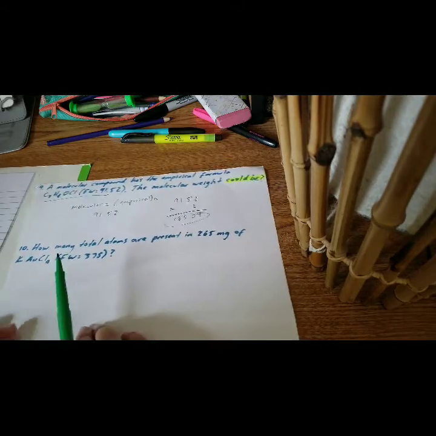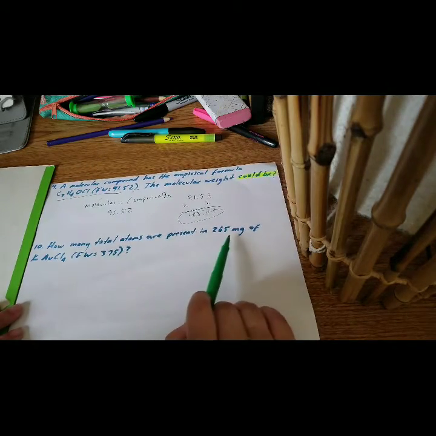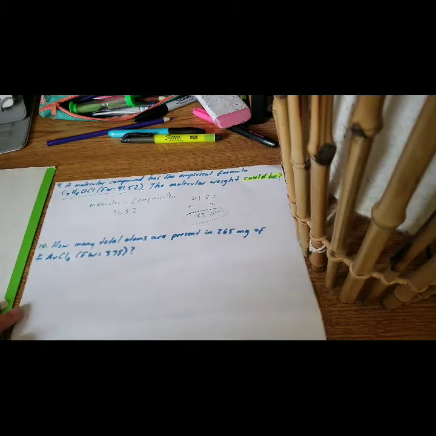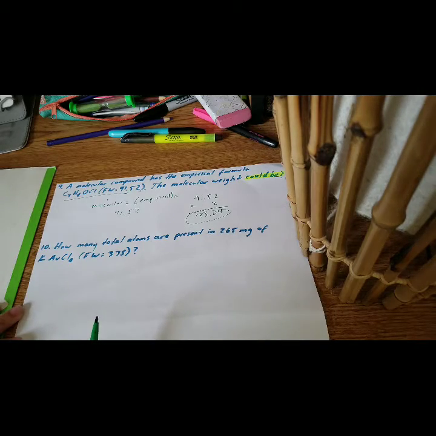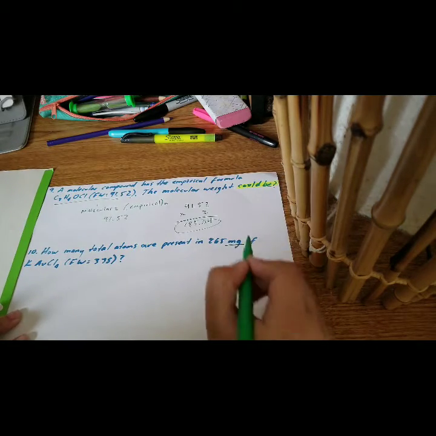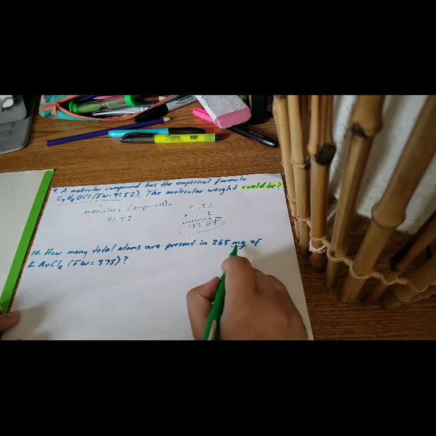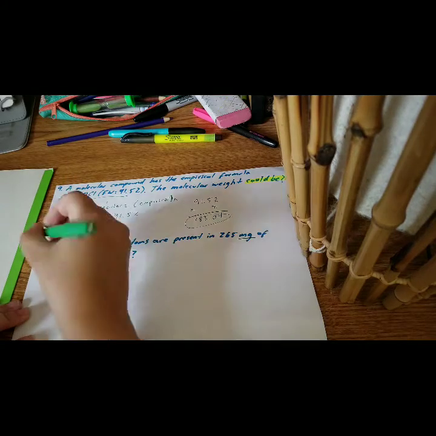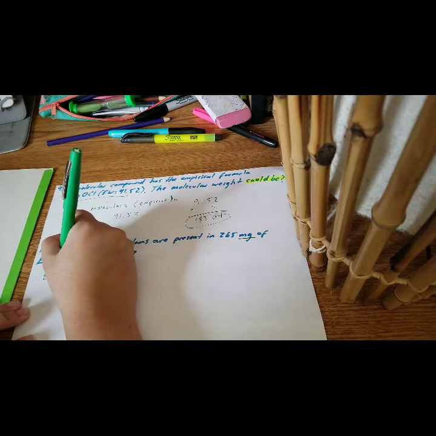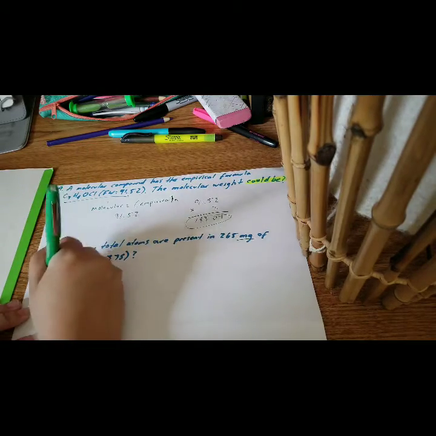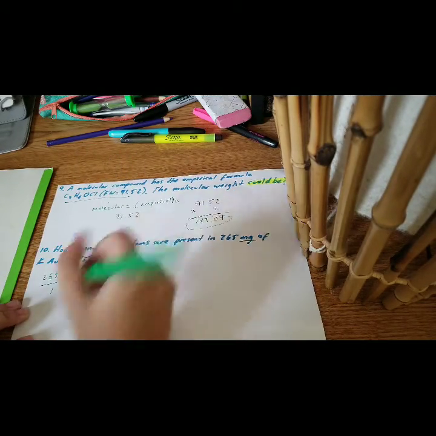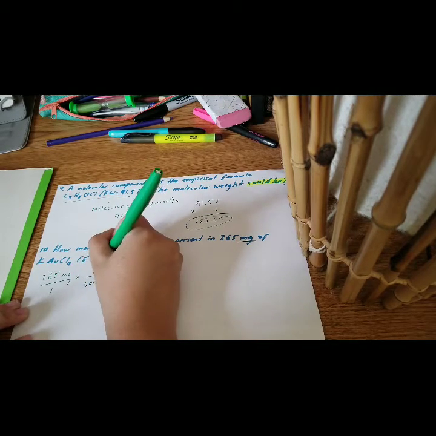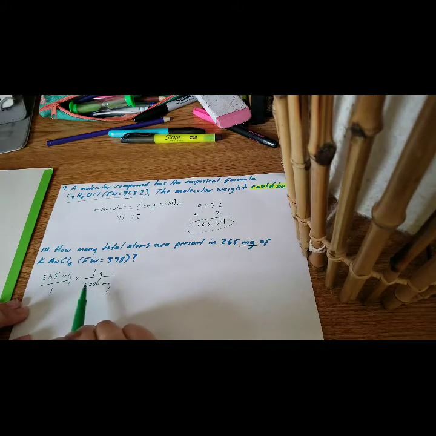Okay, last question. How many total atoms are present in 265 milligrams of this compound? Notice how they give us milligrams. In chemistry, we usually deal with grams, so it is important for us to convert that to grams. So we start off with 265 milligrams. And we know that for every 1,000 milligrams, you have 1 gram, right? So this would be our conversion.